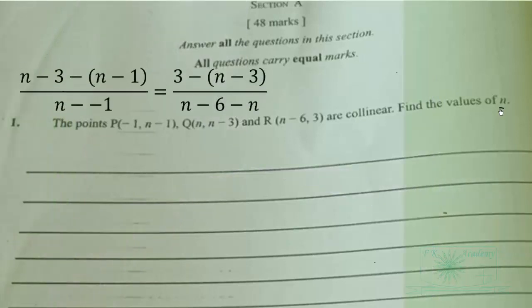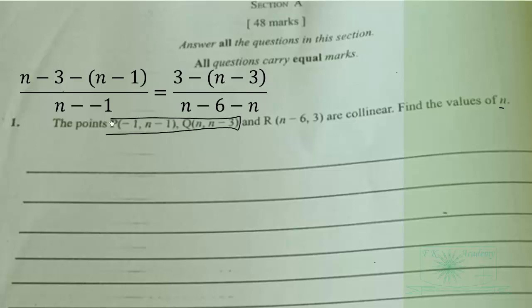The points P(-1, n - 1), Q(n, n - 3), and R(n - 6, 3) are collinear. Find the values of n. If they are collinear, it means they all lie on the same straight line, so their gradient should be the same. We can use PQ to find the gradient.